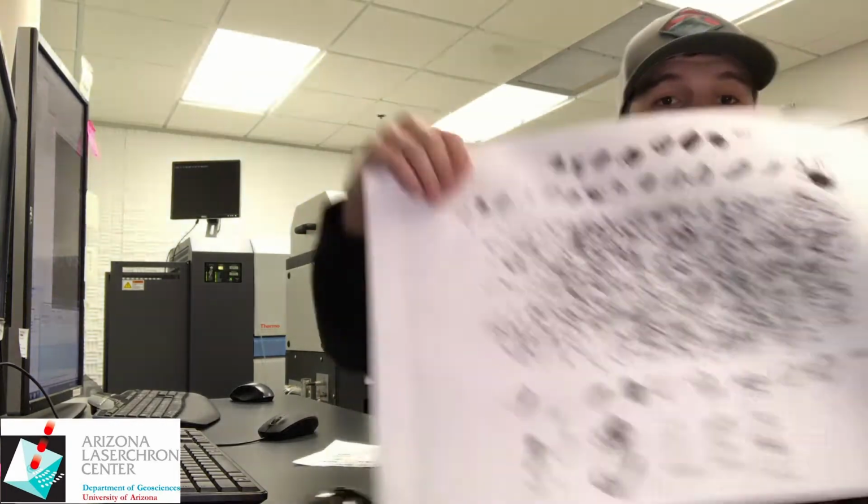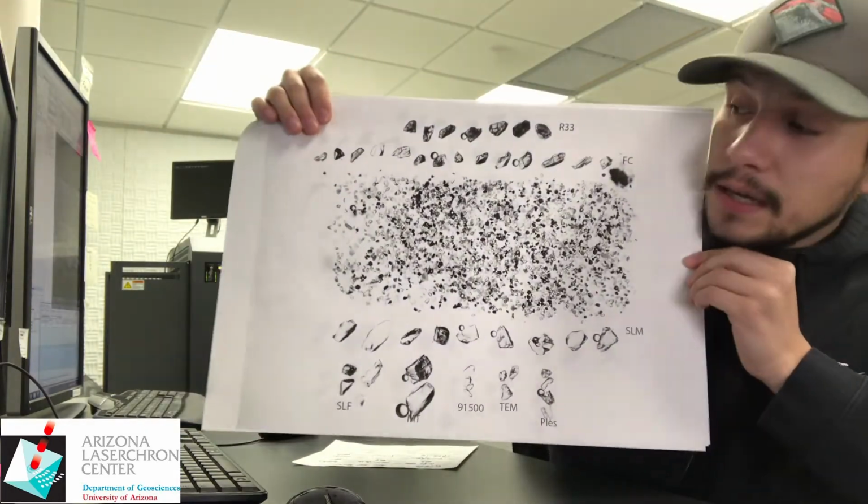So when picking spots, we give you some tools to assist you in finding out what a zircon is and what's not a zircon, considering we pour all of the heavy separates onto our mount before imaging and polishing. We have to differentiate between the zircon and the non-zircon. So initially, we will give you a printed out reflected light microscope image.